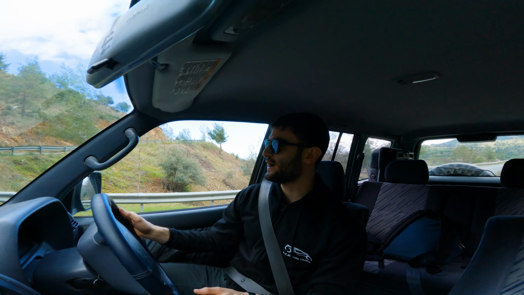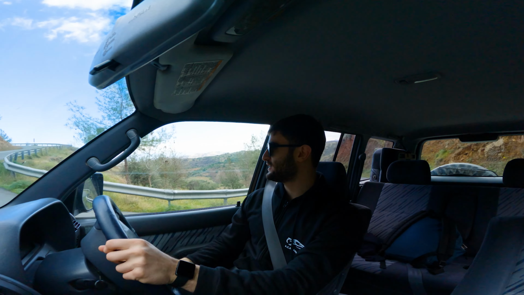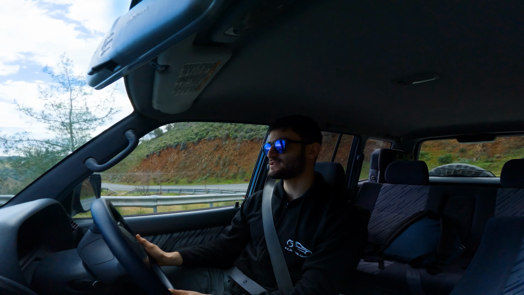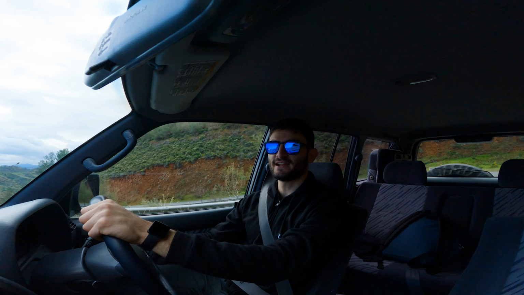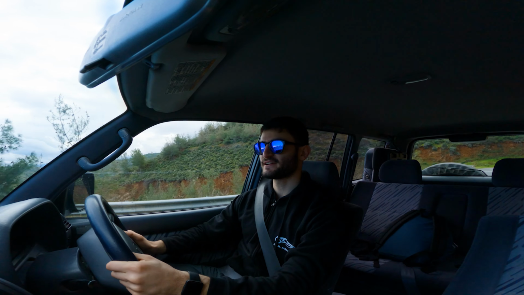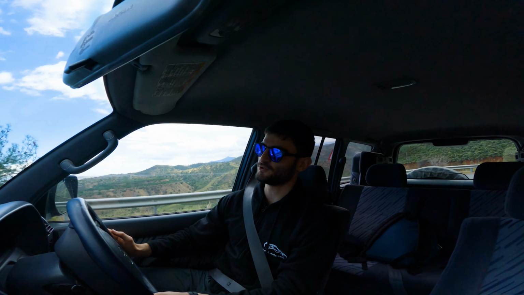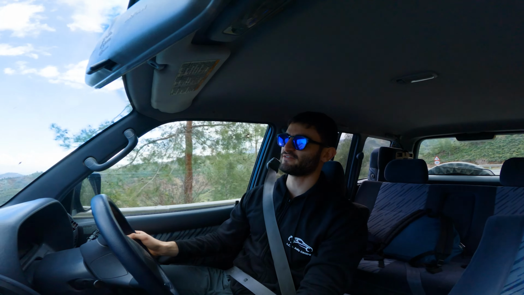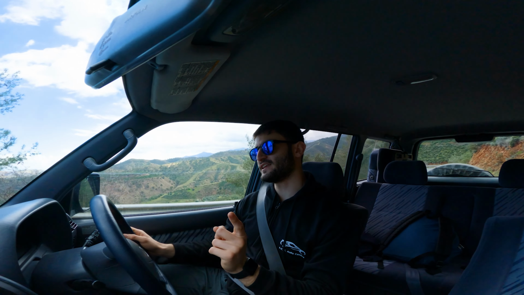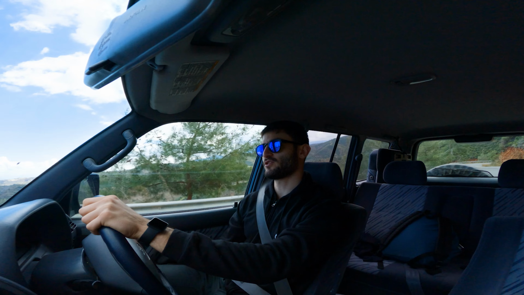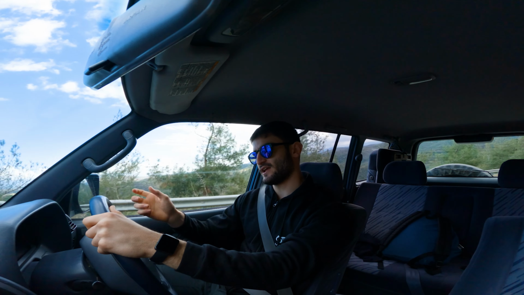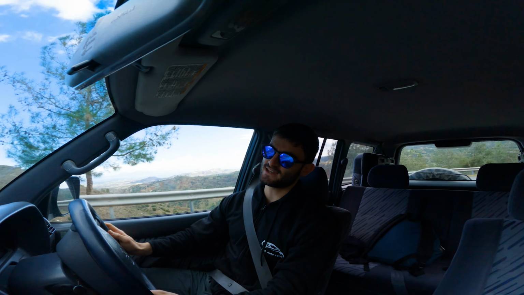You might be wondering why I'm in the Land Cruiser today. I'm in the Land Cruiser because the Land Rover has finally decided to break. It wasn't the vehicle's fault, to be honest. I was a bit too hard on it and I broke the diff. I actually didn't just break the diff, it exploded. So the housing is broken and the diff on the inside is broken.